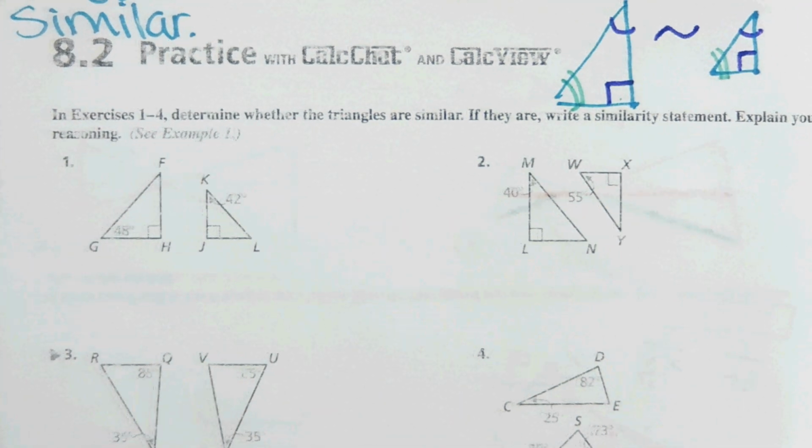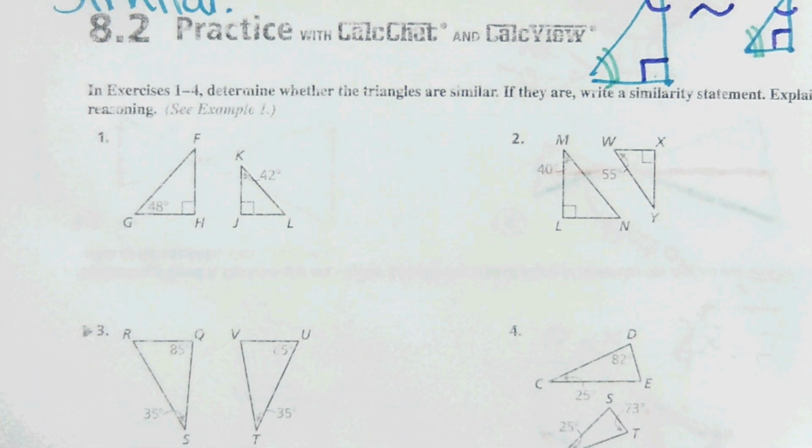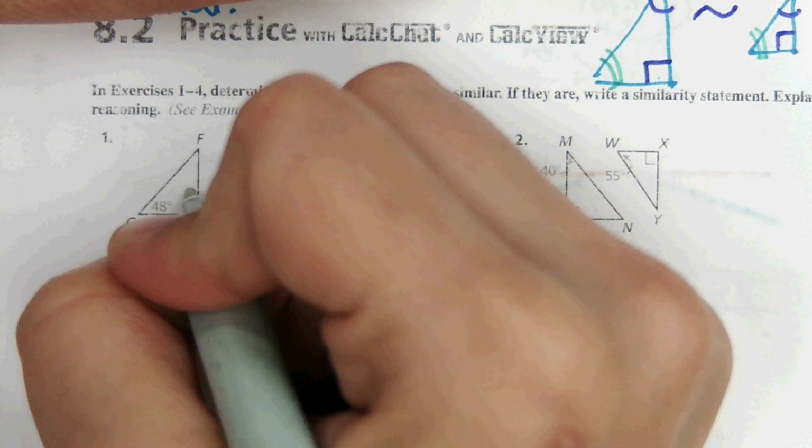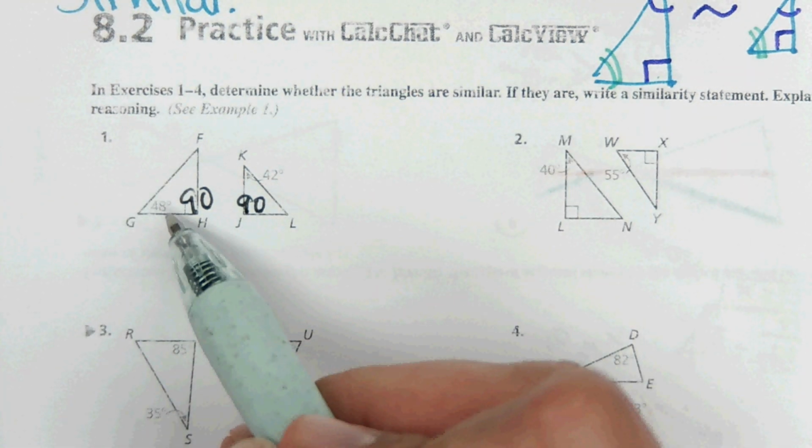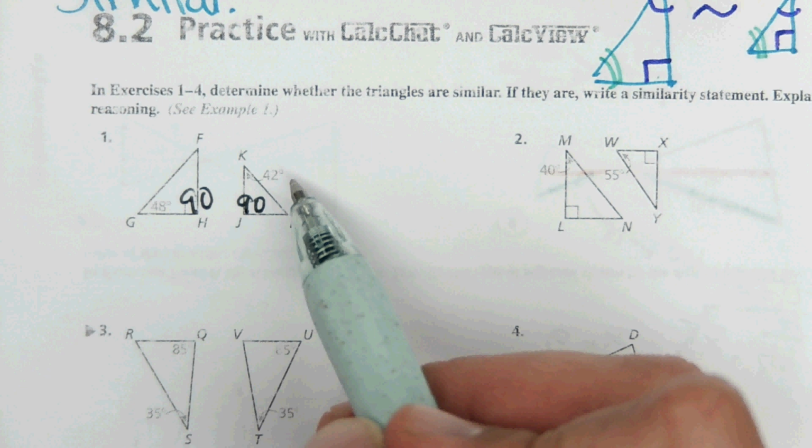Okay, so now I'm going to zoom in on number 1. It says, determine whether the triangles are similar. If they are, write a similarity statement and explain your reasoning. Well, here it shows they both have a 90-degree angle, 90 and 90. It shows that little box. It shows this one has a 48-degree angle and this one has a 42.